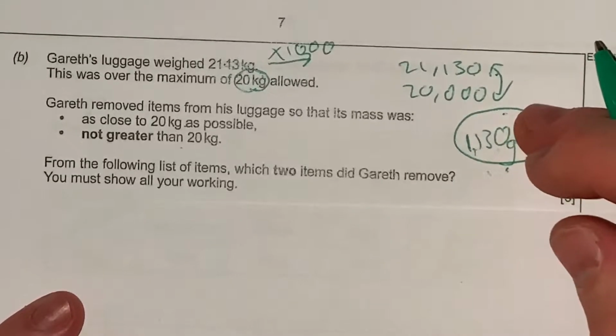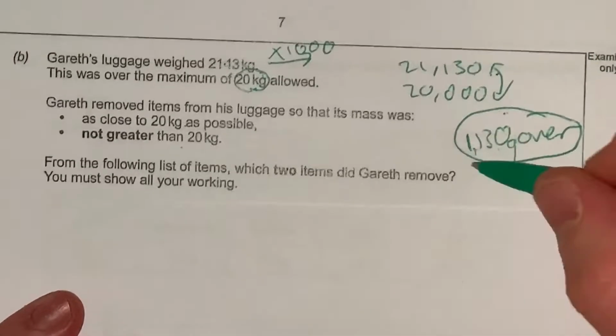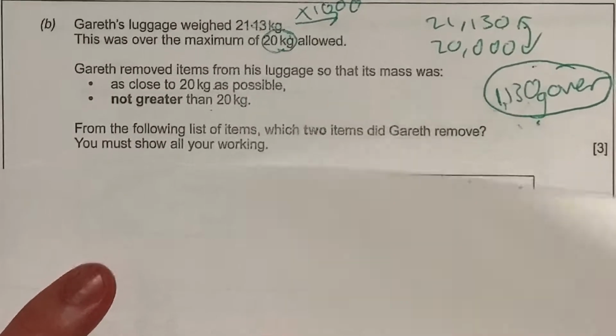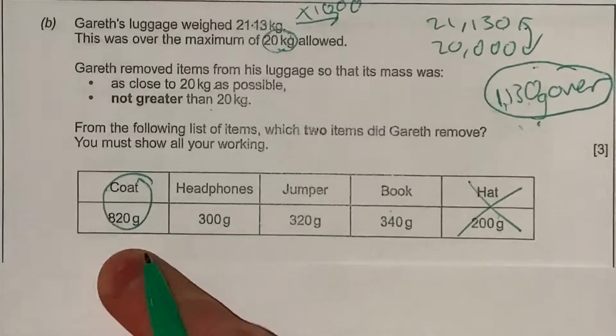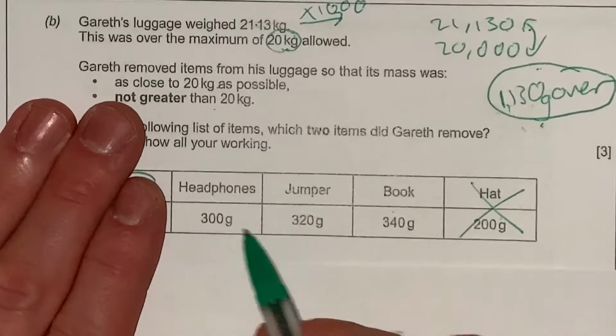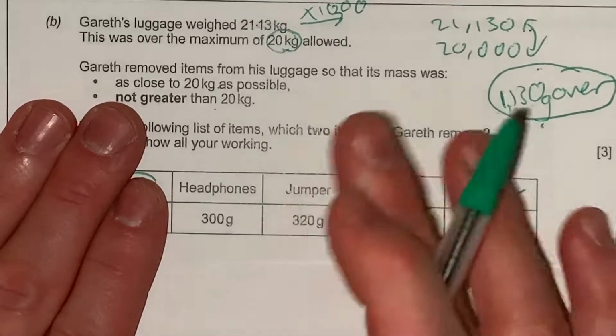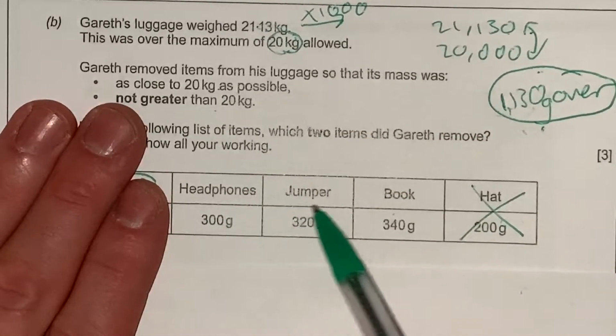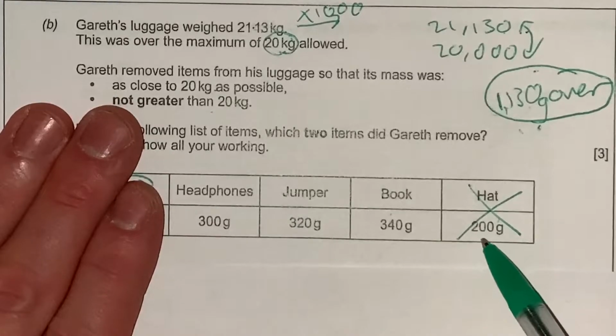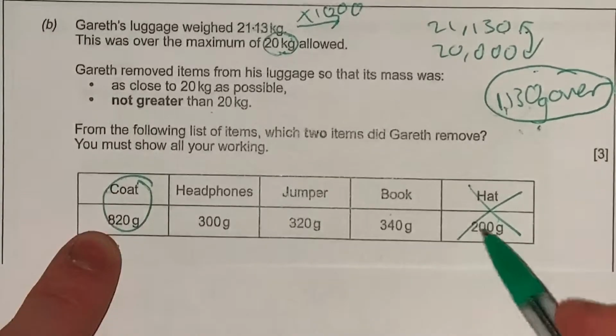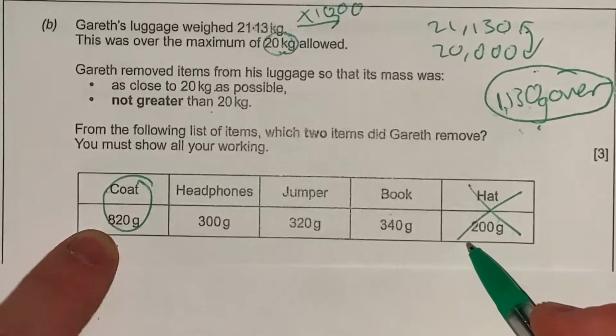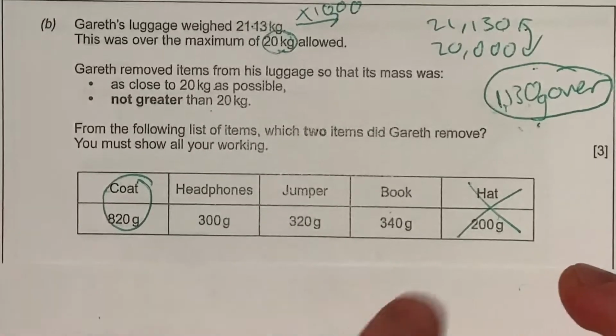So in order to take him back down below, we've got to remove 1,130 grams. So why have I circled the coat first? Well, if we ignore the coat, the rest of these, because we can only choose 2 items, are going to give me absolutely nowhere near 1,000. The coat's 820, so I've got to take the coat out. So that's a definite. Then it's process of elimination.